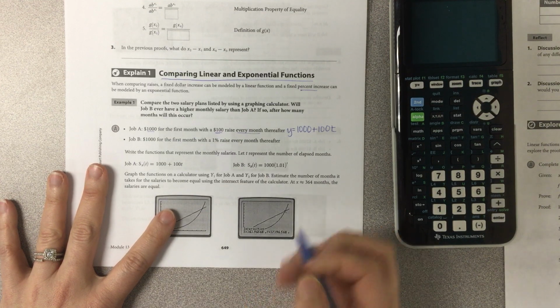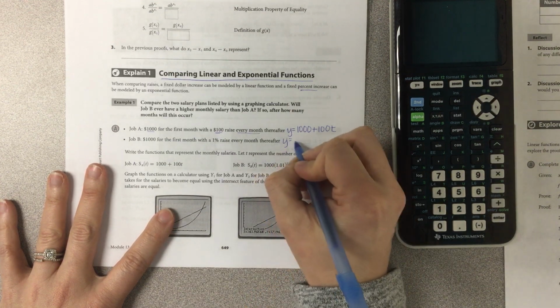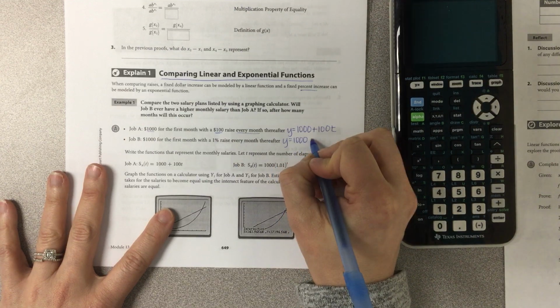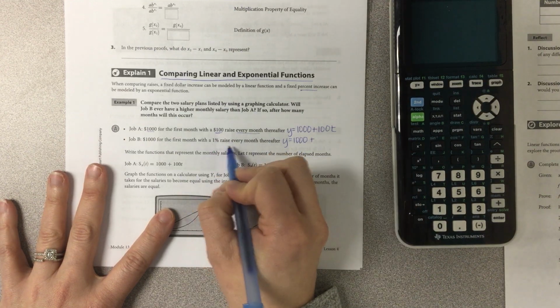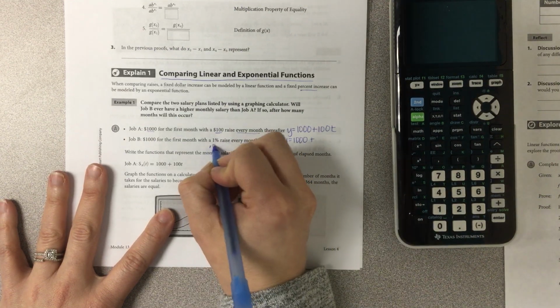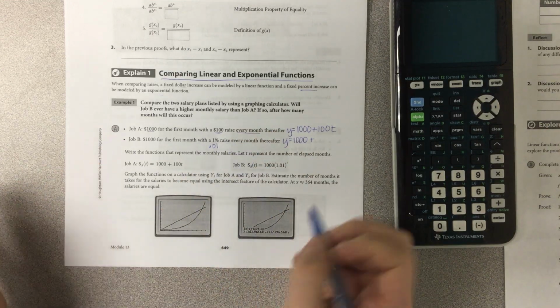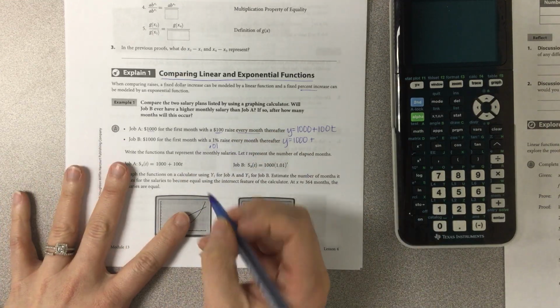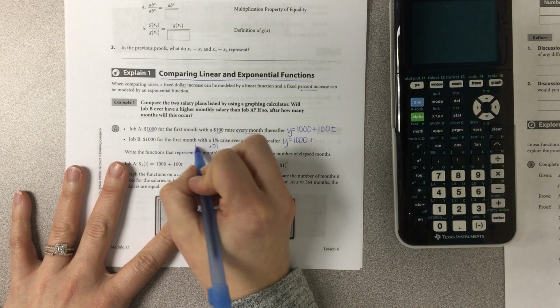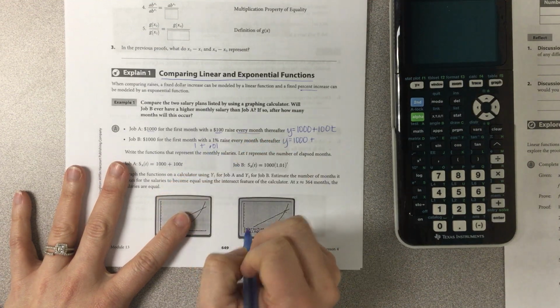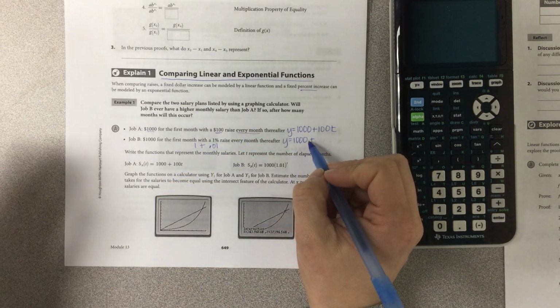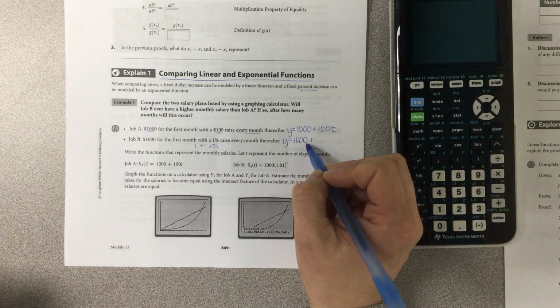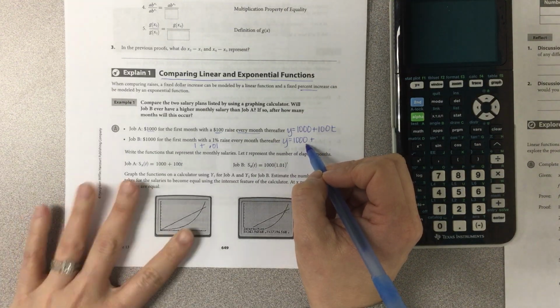For job B, we would get $1,000 for the first month, and then we would add to that a 1% raise. Remember, 1% is 0.01. So as we saw with exponential growth, that growth rate was 1 plus our rate. And again, if you think about it, we're getting a raise, so we're adding to it more than what we started with.